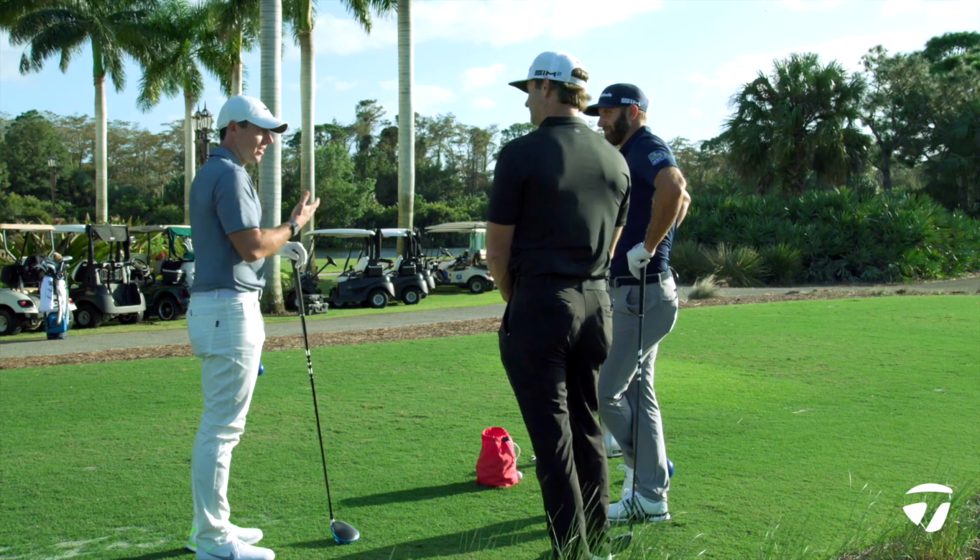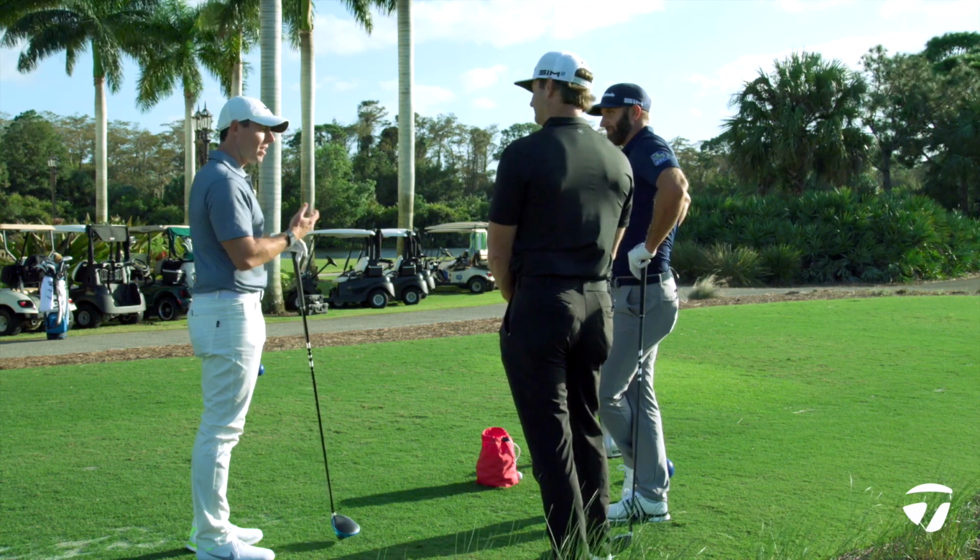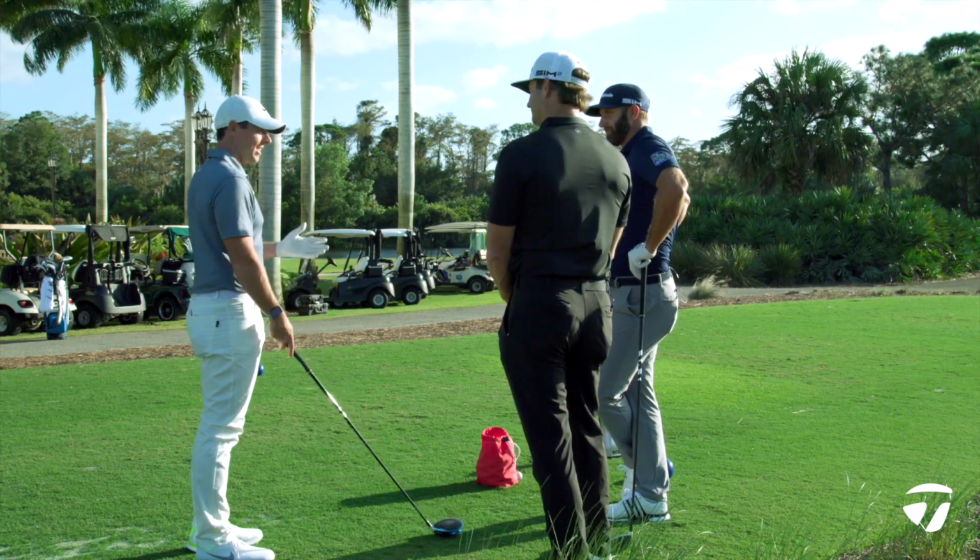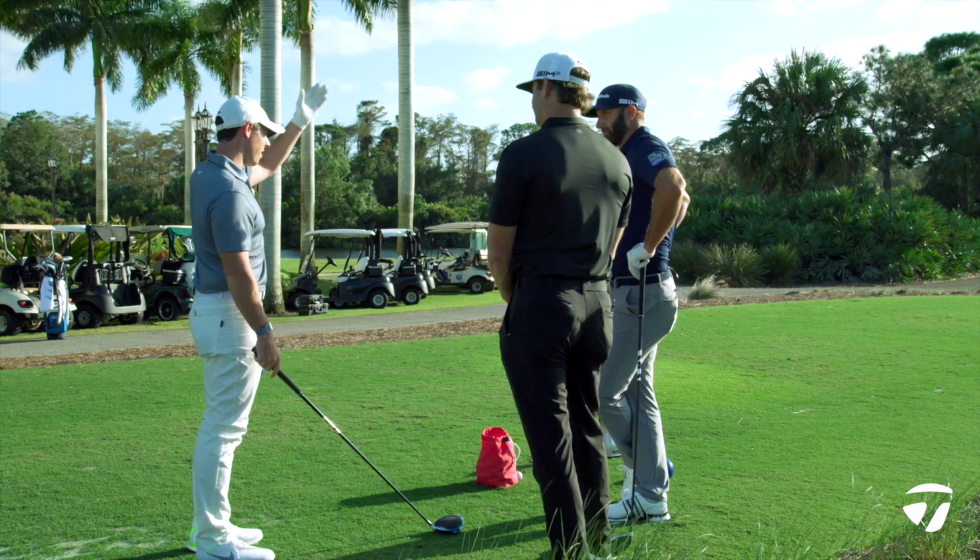And that's to have that confidence standing up over any tee shot, knowing that, okay, I'm just going to aim it over here and I know it's going to fall right.